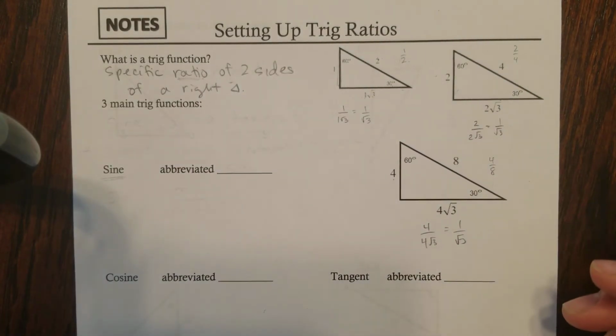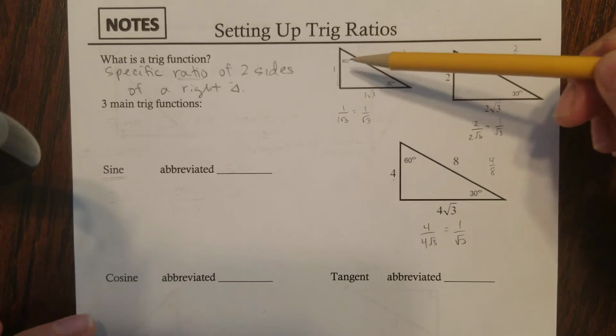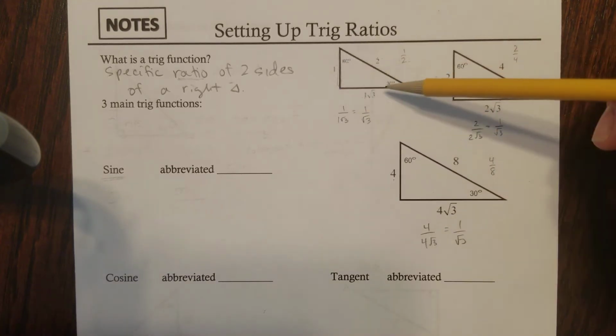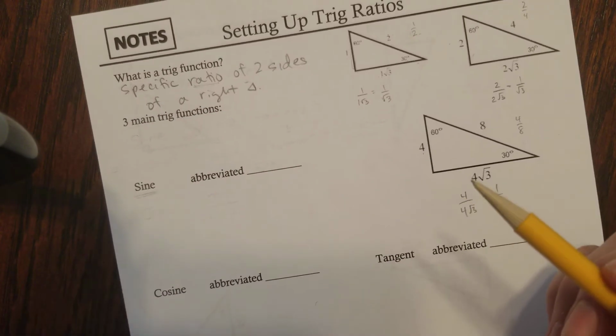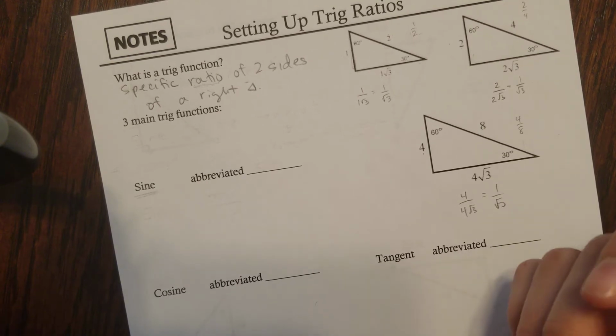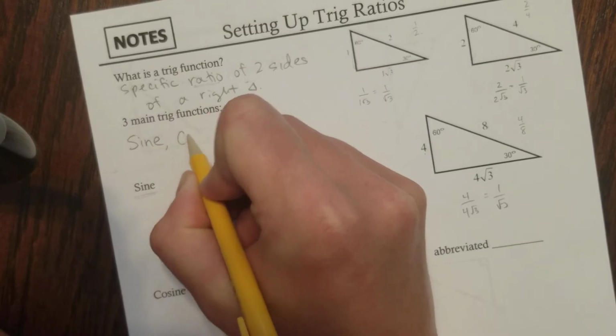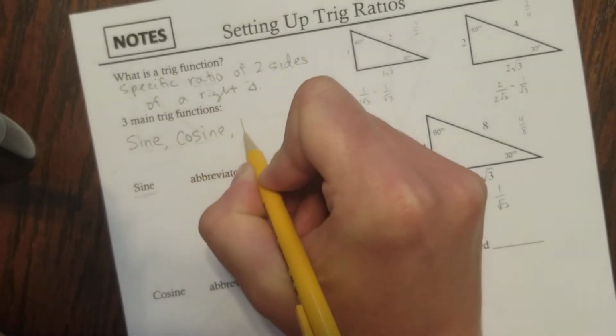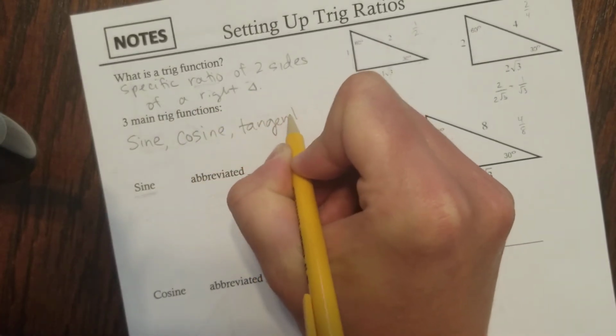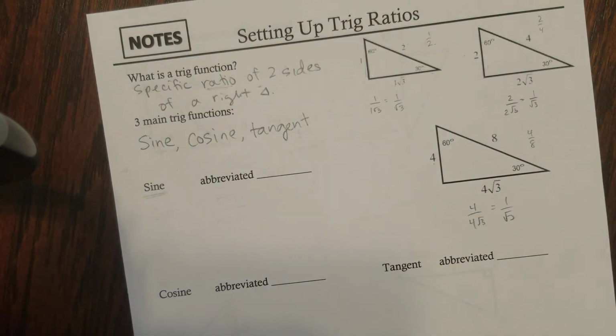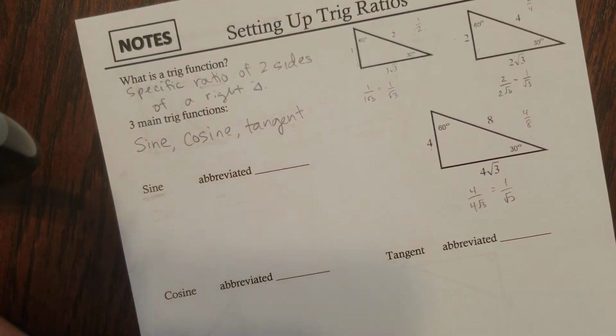All right, so we have three main trig functions. So we don't just call them the vertical side and the horizontal side. We have a name for those ratios when we pick those very specific sides. So our three main trig ratios are sine, cosine, and tangent. And hopefully those sound familiar. And your teacher probably talked a lot about these.